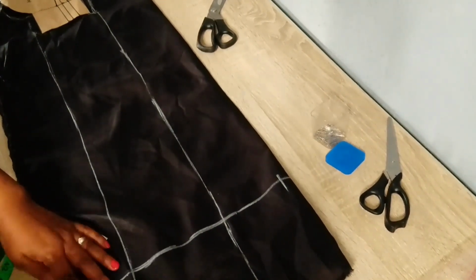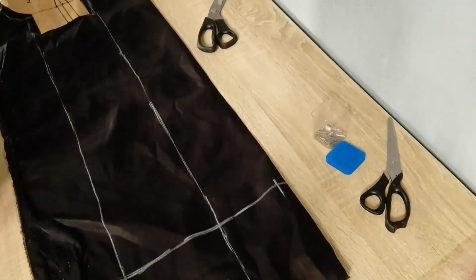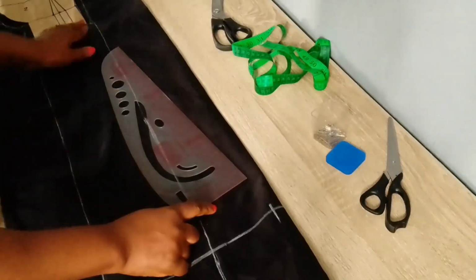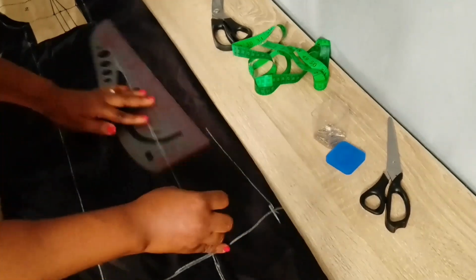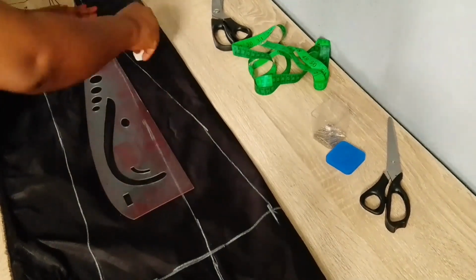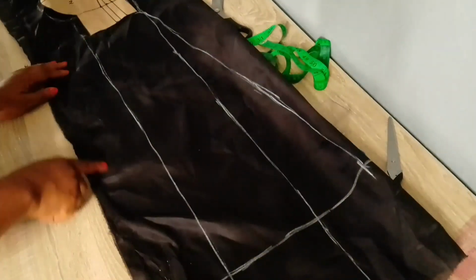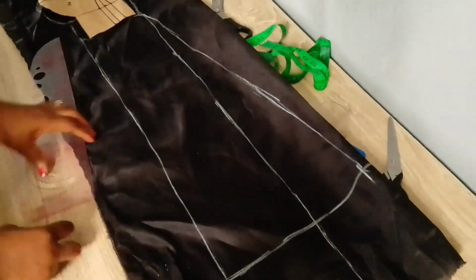For the mid front I'll be adding 4 inches on both sides. Remember that for the first panel I just added 4 inches on the side, but for the mid panel I added 4 inches on both sides. So I'll go ahead and create a line and link it up to the waistline.